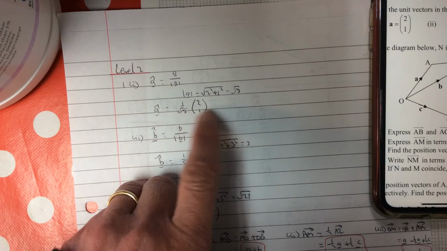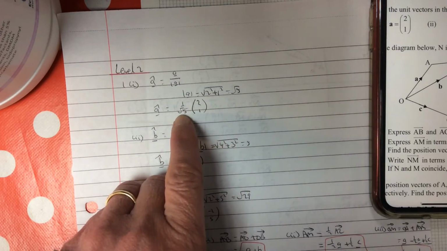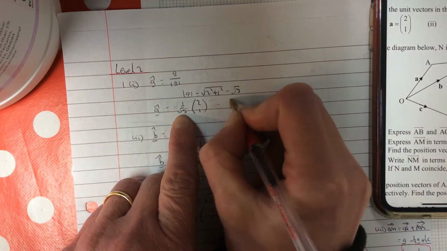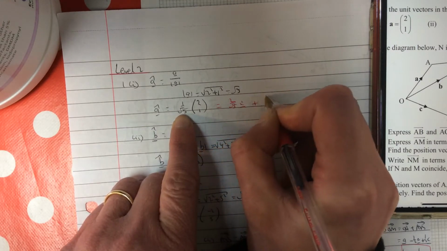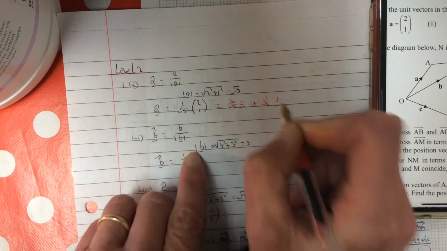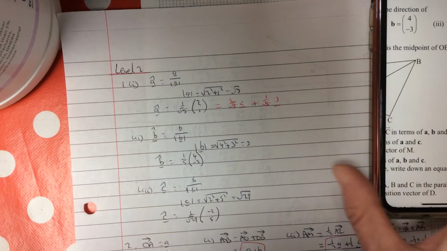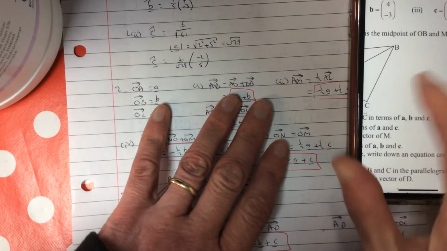Now you can write it as 2 over root 5 and 1 over root 5, or you can write it like this, or you can write it as 2 over root 5 i, make sure you underline the i, plus 1 over root 5 j. It's just your own choice. So B and C just follows from that.